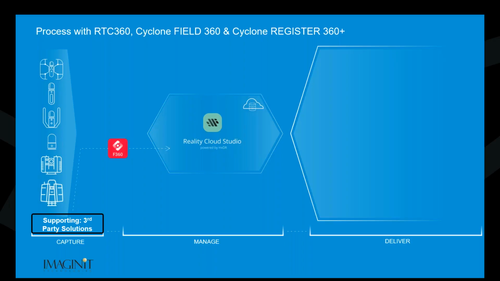If we're working with Field 360, which is the iPad app that we can use to run the RTC and the BLK scanners, we can directly upload from Field 360 into Reality Cloud Studio. Obviously you're going to need an internet connection for that to work. So either tether it to your phone, or if you've got an iPad with cellular connection, you can use that data, and you can directly upload from the iPad.